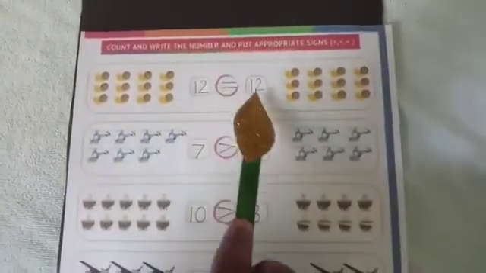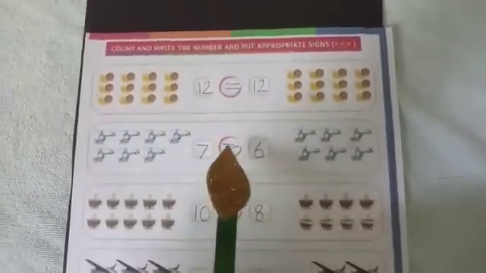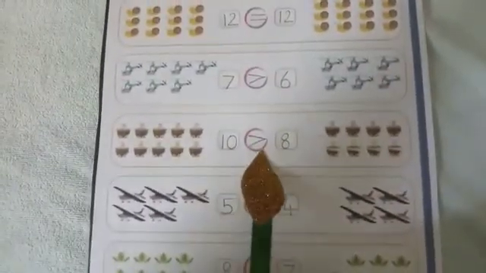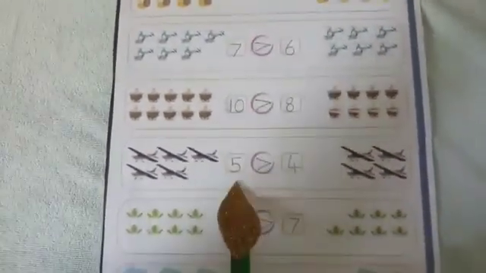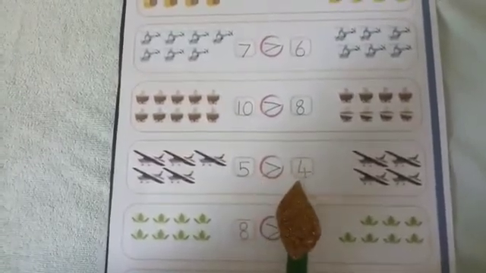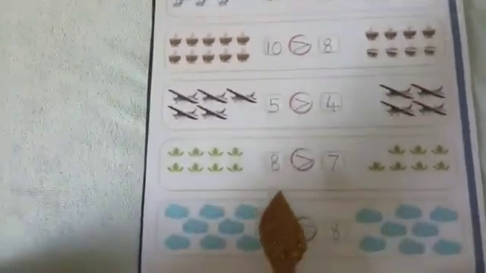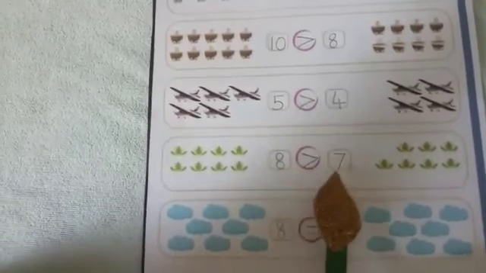Let's read. 12 is equal to 12. 7 is greater than 6. 10 is greater than 8. 5 is greater than 4. 8 is greater than 7 and 8 is equal to 8.